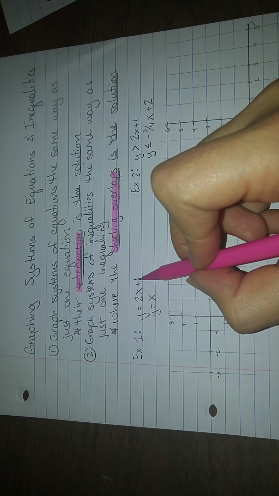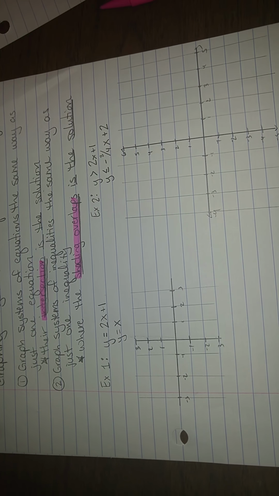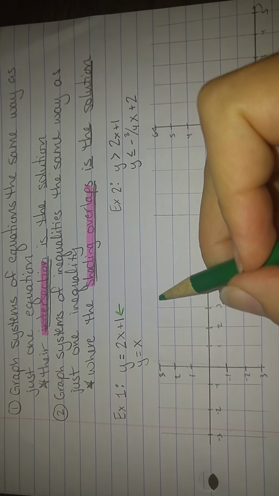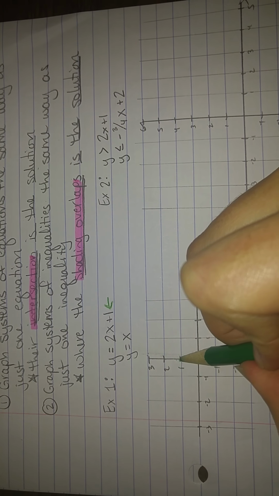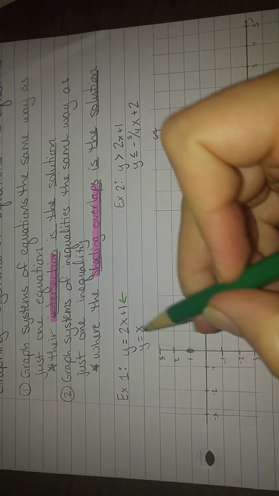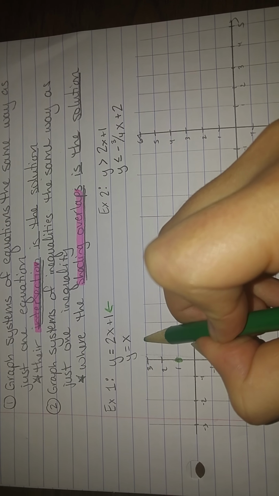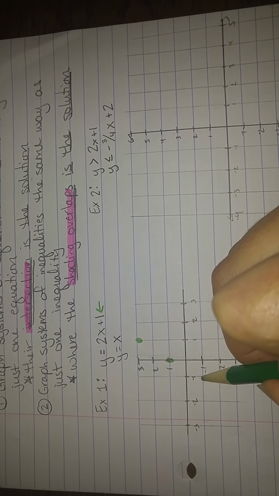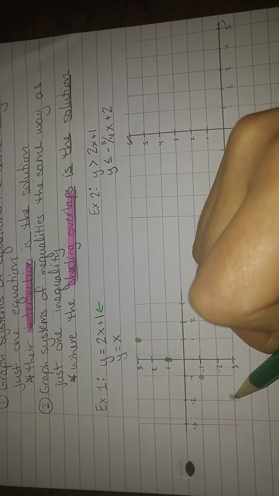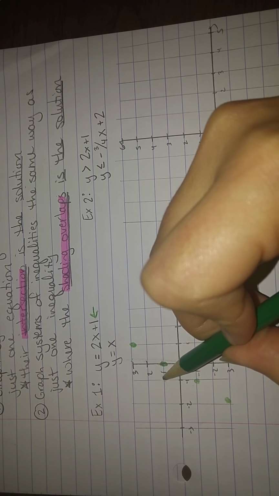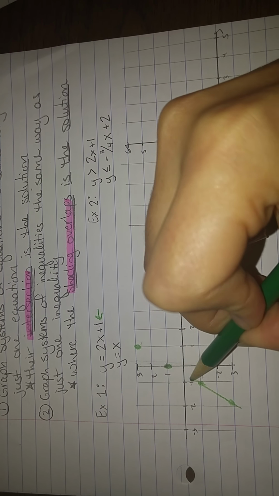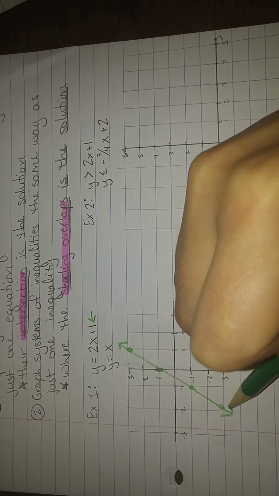I'll do this in two different colors. I'll do this equation green. So I'm graphing my y-intercept at 1, where it crosses the y-axis. My slope is a positive 2 over 1, so I'm going to go up 2 and right 1. For the sake of not having a straight edge, I'm just making more of my slope. Up 2 over 1, up 2 over 1, up 2 over 1. So each point should follow the same slope. And there is my first equation.